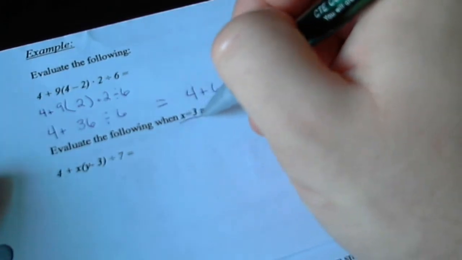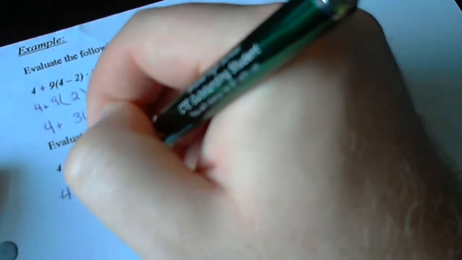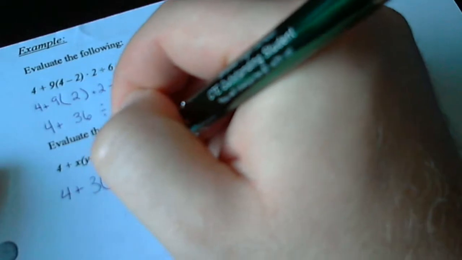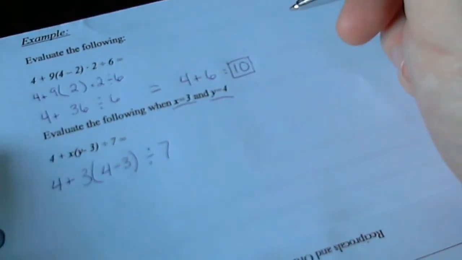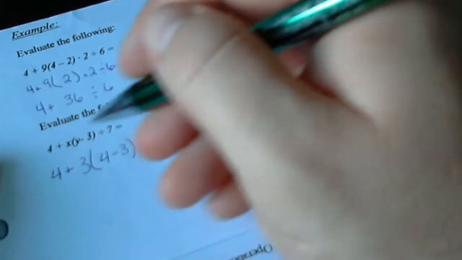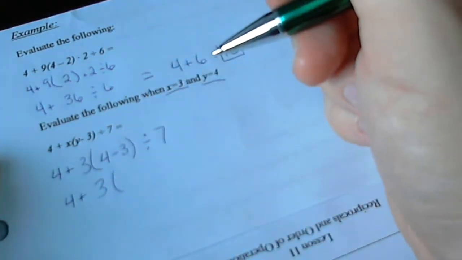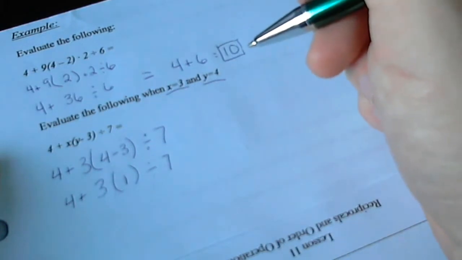This time we have to do a little bit of substitution. x is 3, y is 4. So 4 plus x, but remember, x was 3, times quantity y minus 3, but y was 4. And then we're going to divide by 7. Simplify parentheses first. 4 plus 3 times quantity 4 minus 3, that's a 1, divided by 7. 3 times 1 is 3.